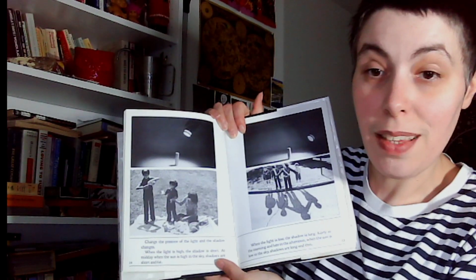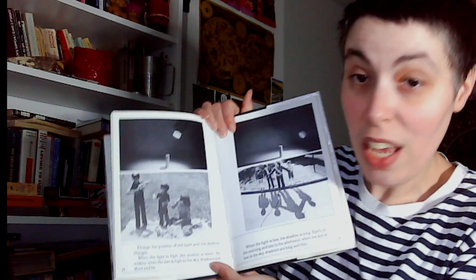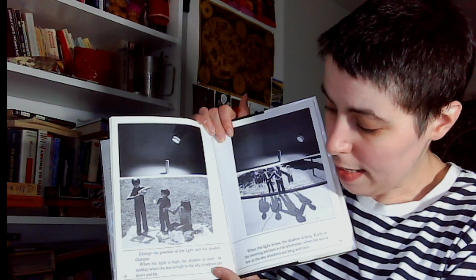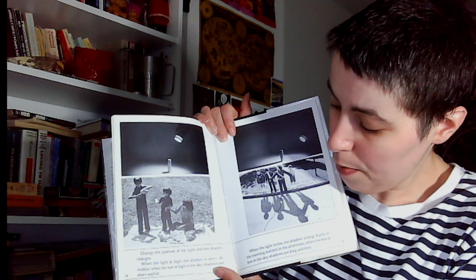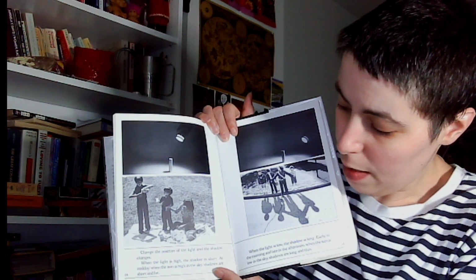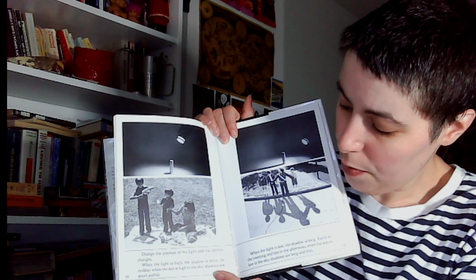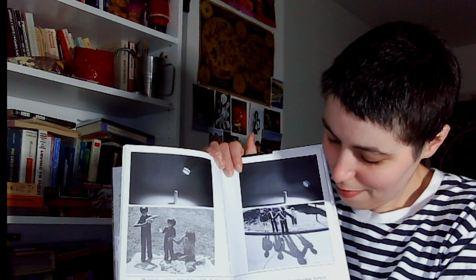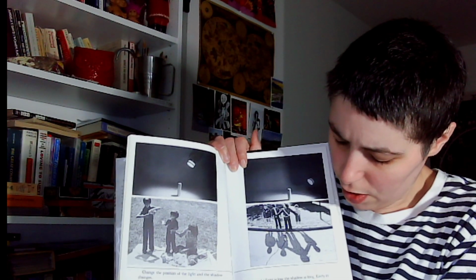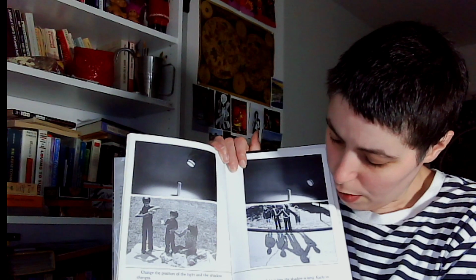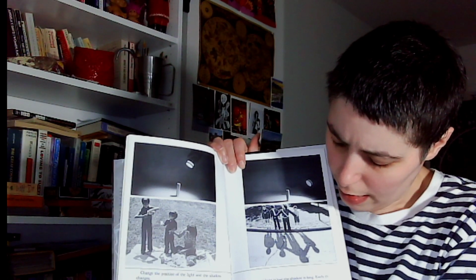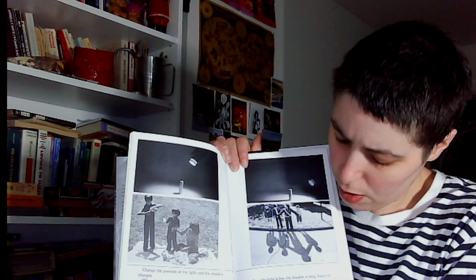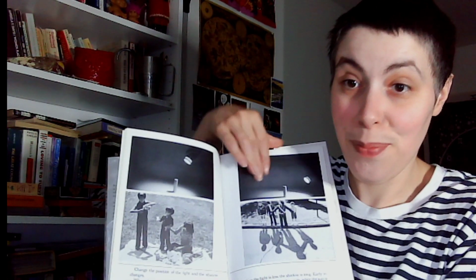Change the position of the light and the shadow changes. When the light is high, the shadow is short. At midday, when the sun is high in the sky, shadows are short and fat. When the light is low, the shadow is long. Early in the morning and late in the afternoon, when the sun is low in the sky, shadows are long and thin.